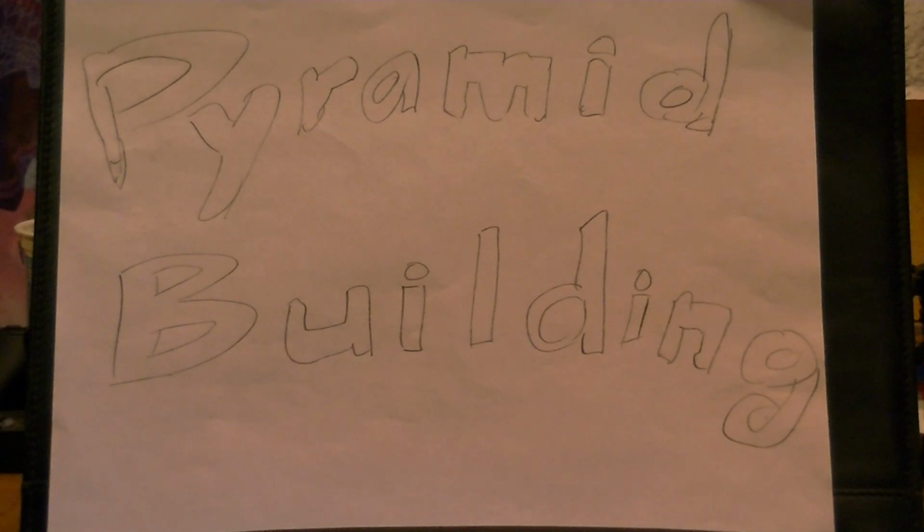They used a little bit of a crane, but not really. Very primitive crane. And what do you think of that?